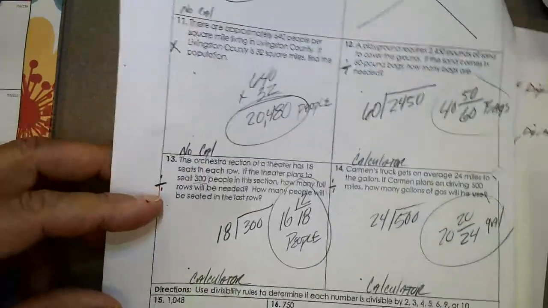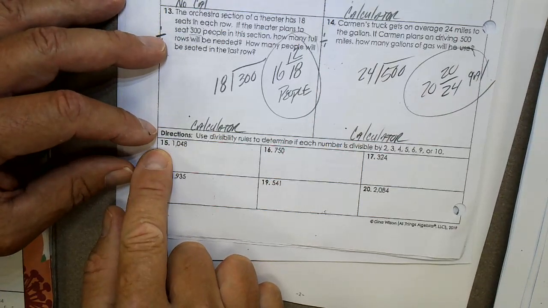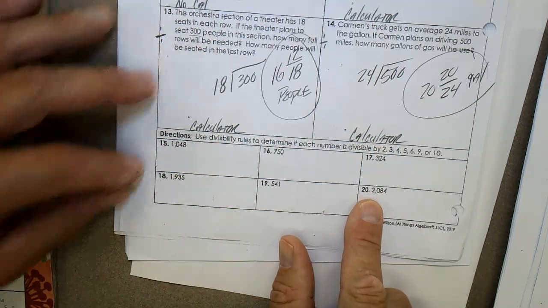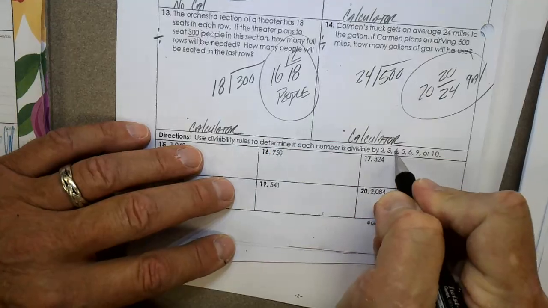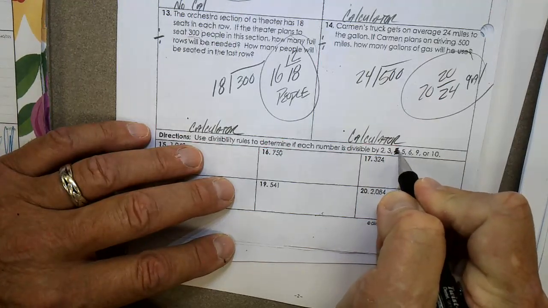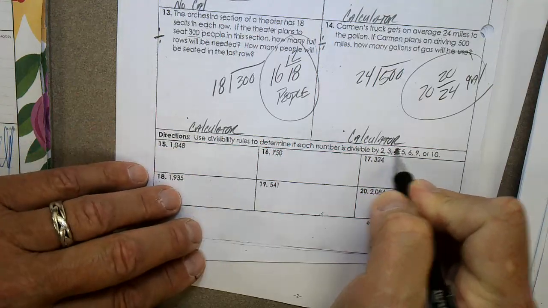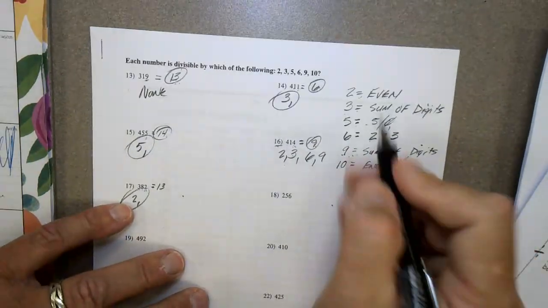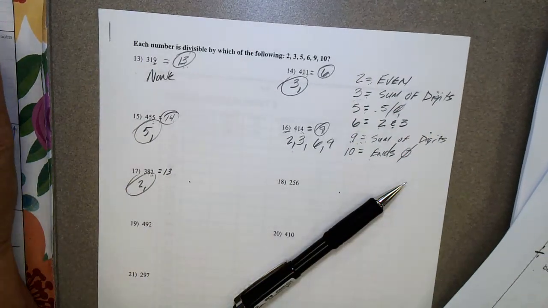All right, what I want you to do tonight is 15 to 20. Now, you're going to notice that they're asking us about 4. Let's not worry about 4 right now. We have enough on our plate with 2, 3, 5, 6, 9, and 10, okay? And you know the rules. If you need to know the rules again, you can come back to the video and take a peek at those, okay? All right, guys, have a good day.